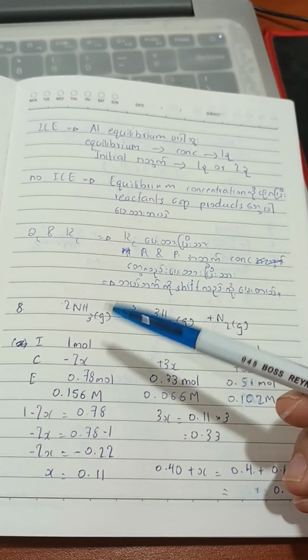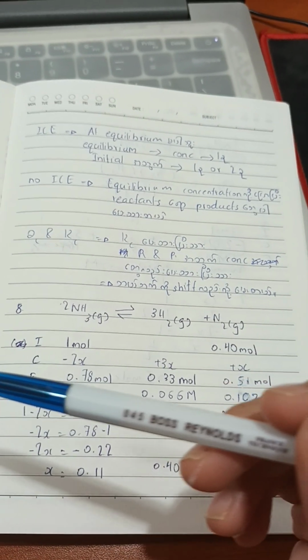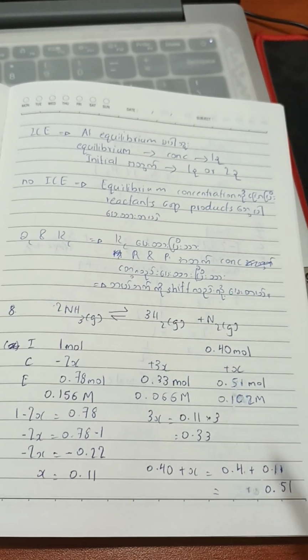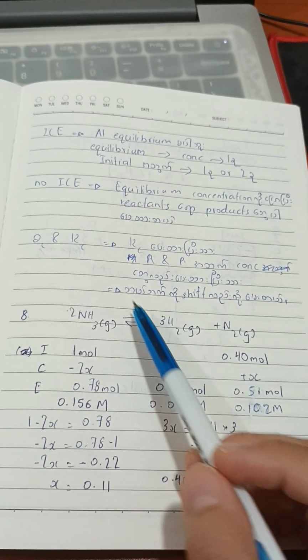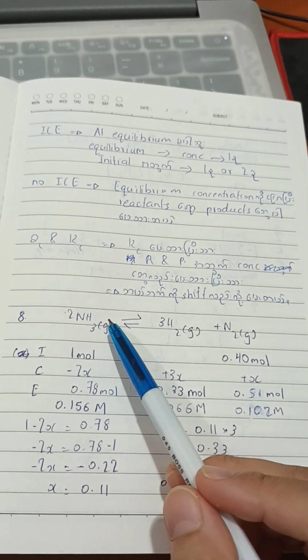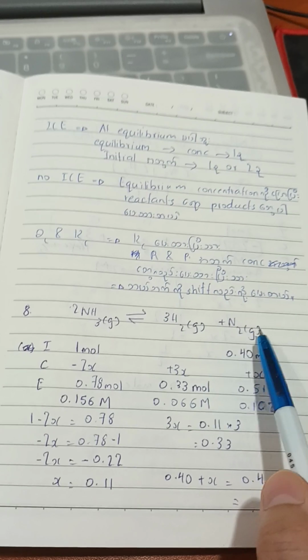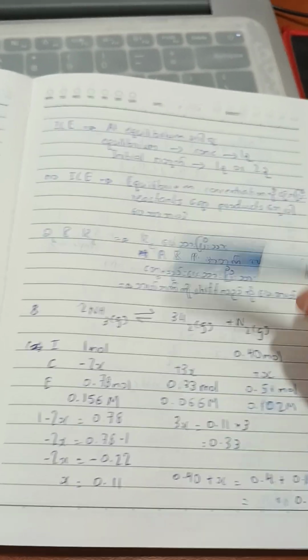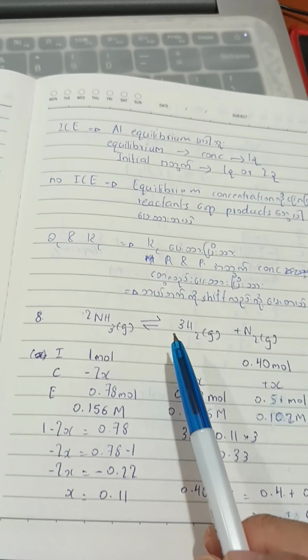And now we can do the ICE because if you look at the question, it says that the equilibrium concentration is only for this one, NH3. The equilibrium concentration is given only for NH3. You don't know the equilibrium concentration for H2 and N2. So that is when you have to do the ICE. Anyway, what we start with is we have to look at the initial concentration first.